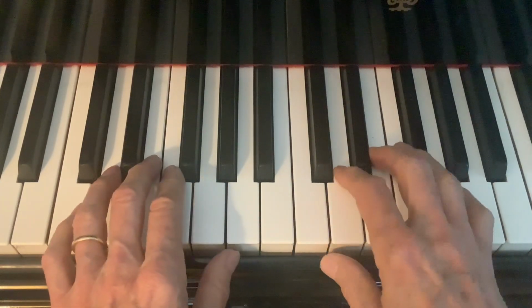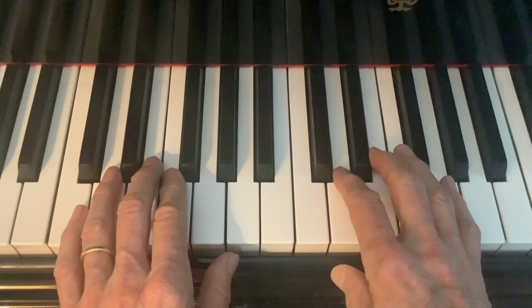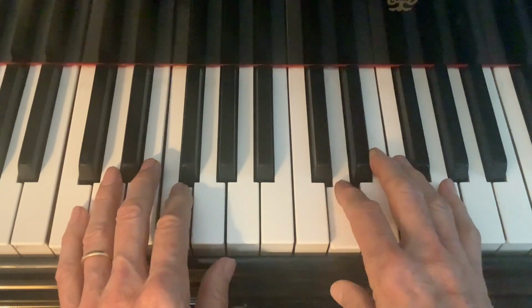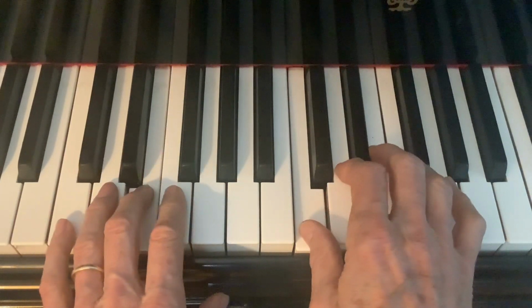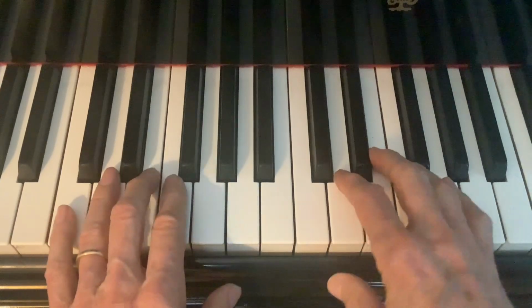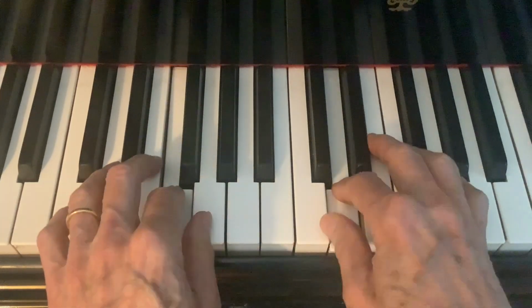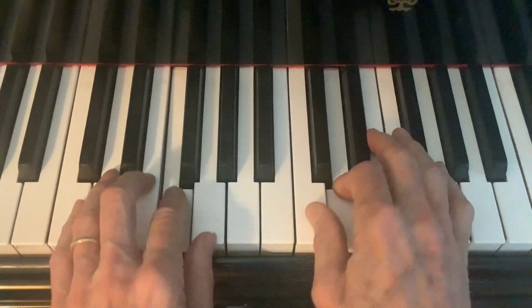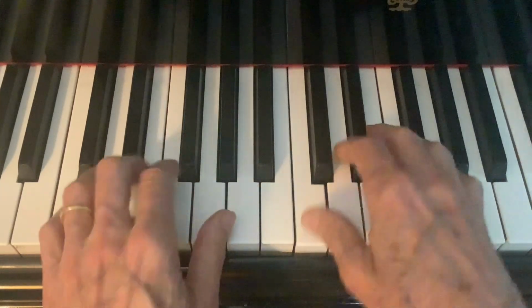So let's go from that measure to the next measure of the second line. So we have F, D, going to go to an E, C. Ready? 1, 2, 3. Do that again.